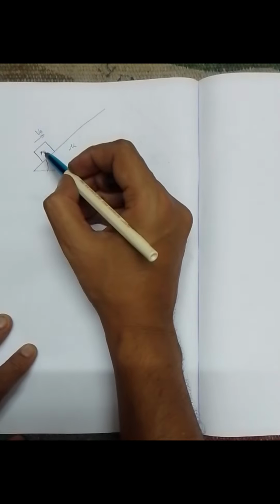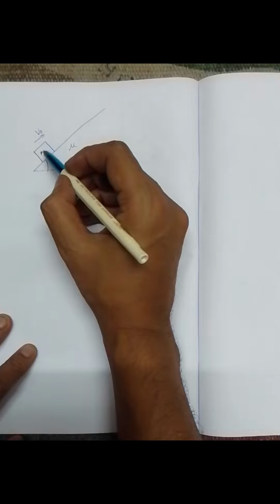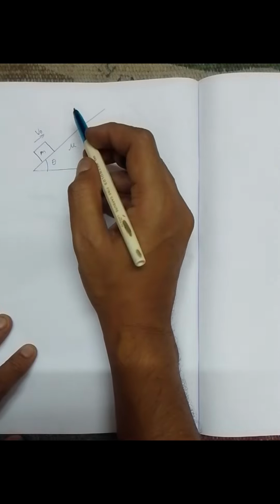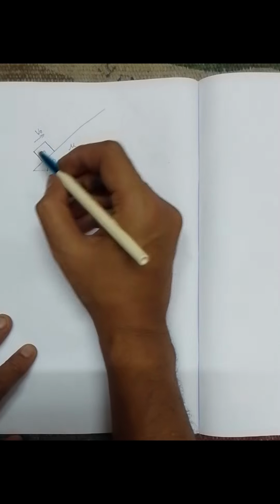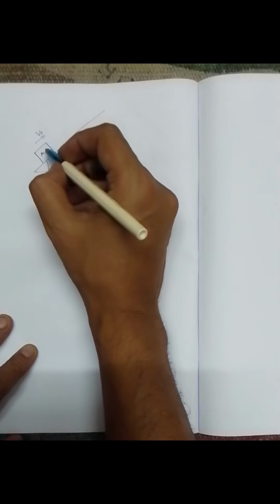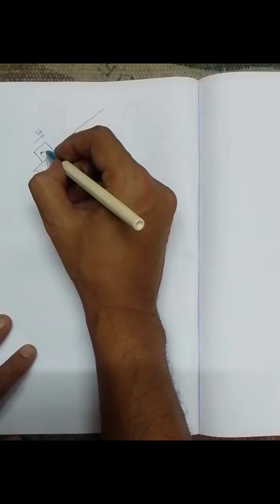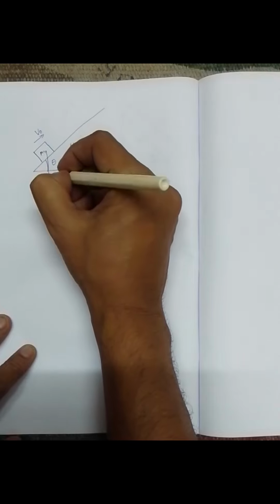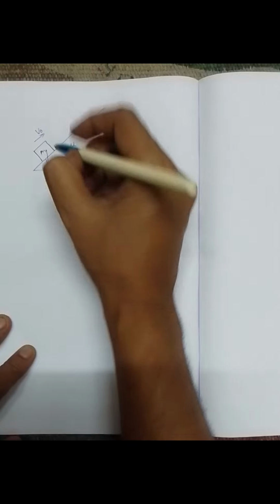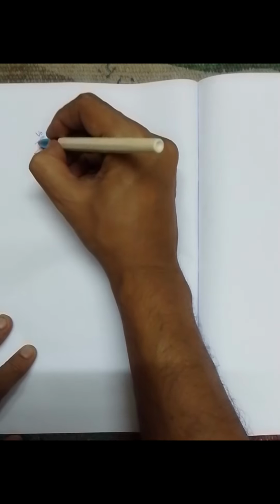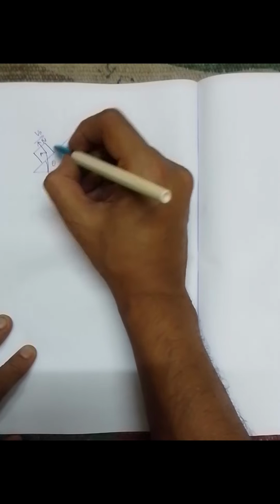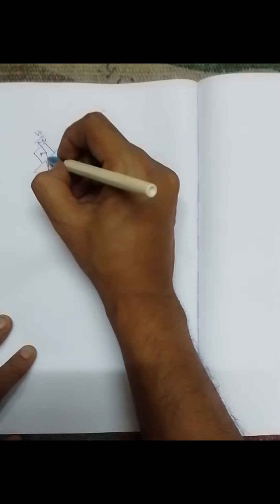Now, what is the acceleration of this block as it travels up the inclined surface, and what is the acceleration of this block as it travels down the inclined surface? So as it moves up, if you draw the free body diagram of this block, there are a few forces acting on it. One is vertically downwards, mg, and there is a reaction force N which is perpendicular to this, and there is a friction force acting like this.